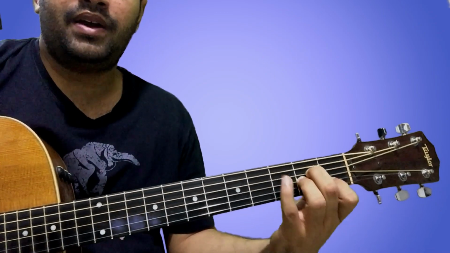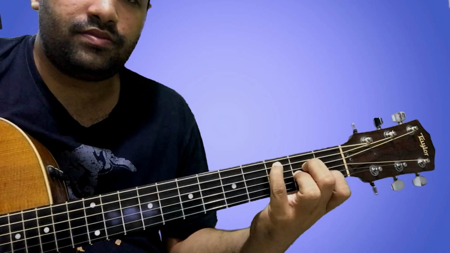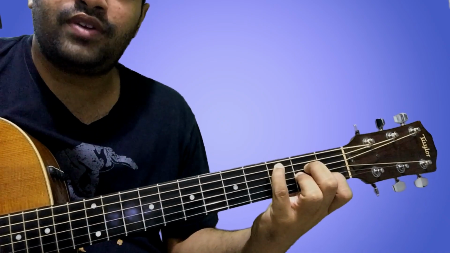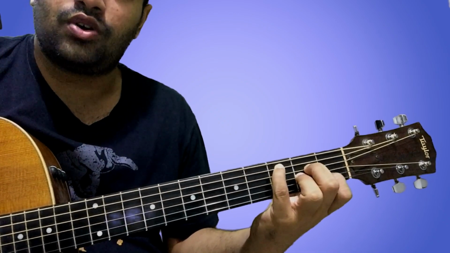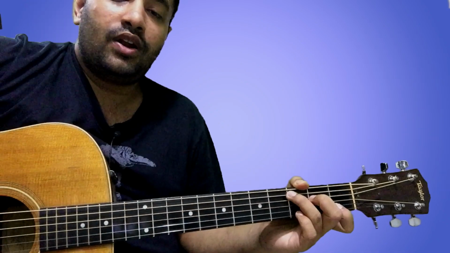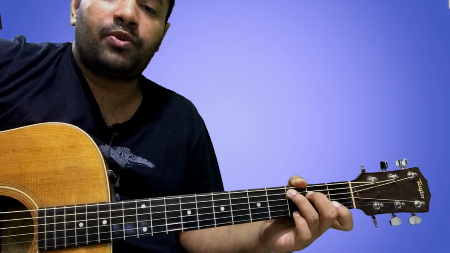It's basically an A minor chord with a C in the bass. So it's got a very sad and melancholic kind of a vibe. This is the C6 chord. So now let us look at a quick analysis of this chord progression.